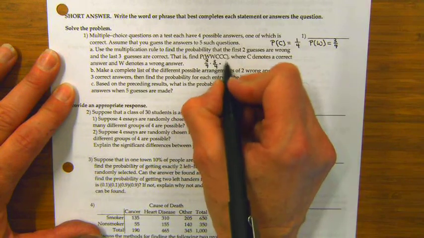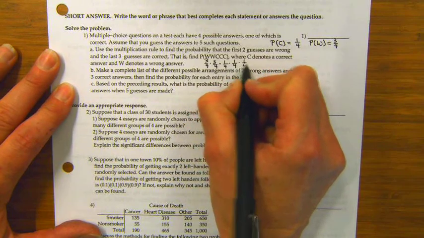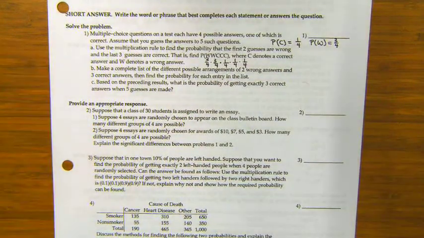That is 1/4 times 1/4 times 1/4. Okay, and when we calculate this, what is our answer?